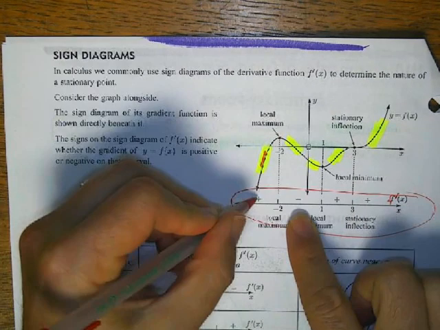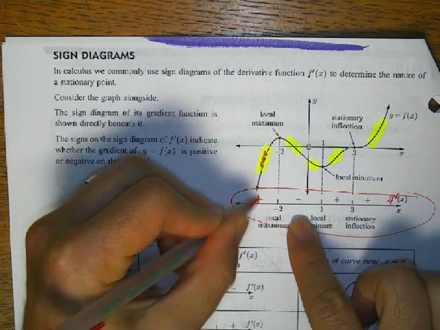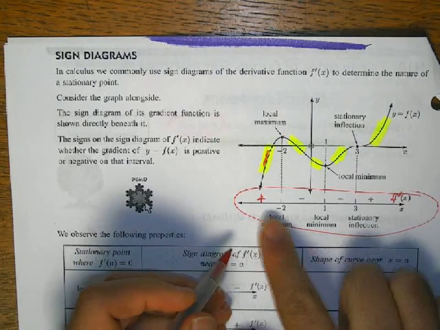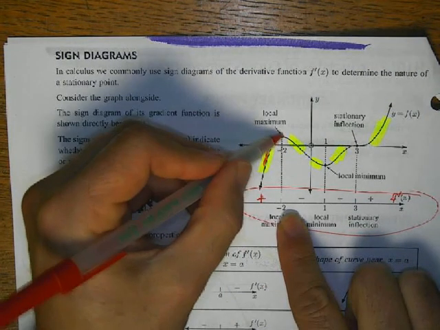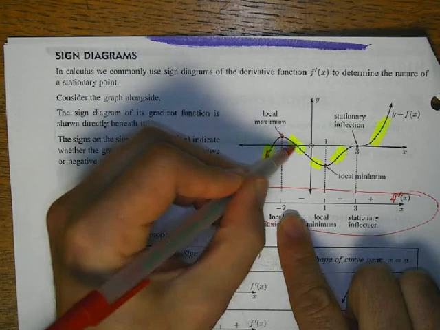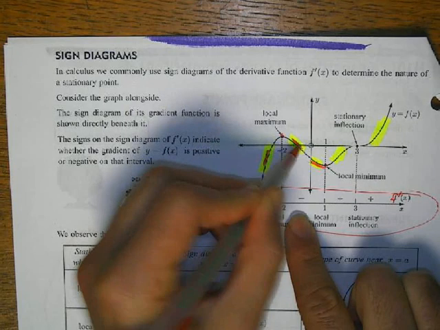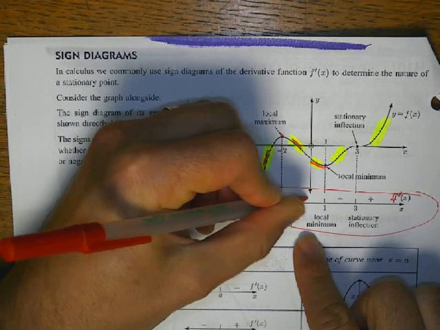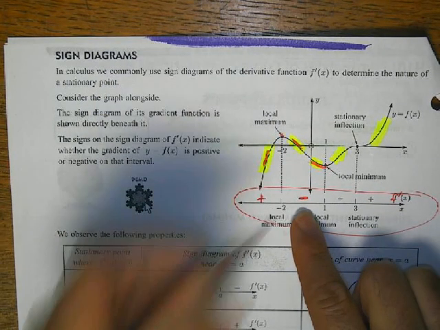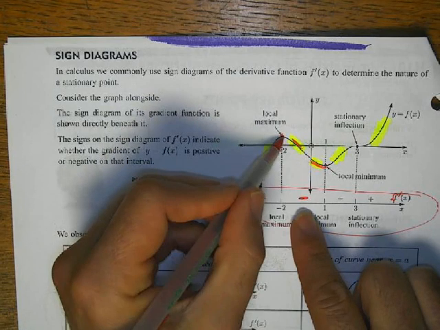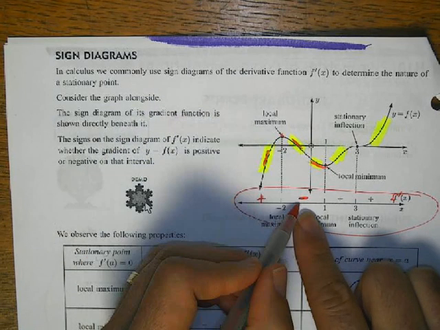That means I have a positive slope, and that means the first derivative is going to be positive. Between this dot here and this dot here, the slope is going down, isn't it? Whenever the slope is going down, the first derivative is going to be negative. When the slope is down, the first derivative is down.